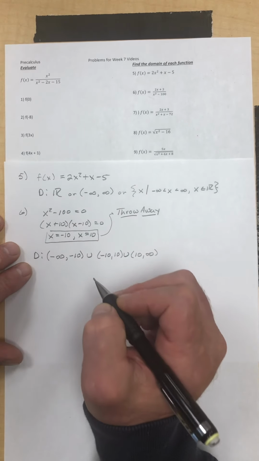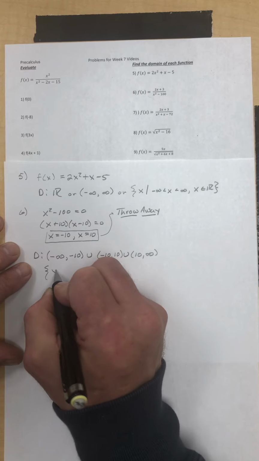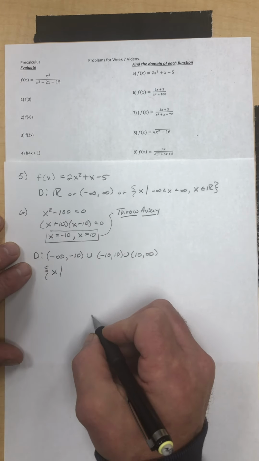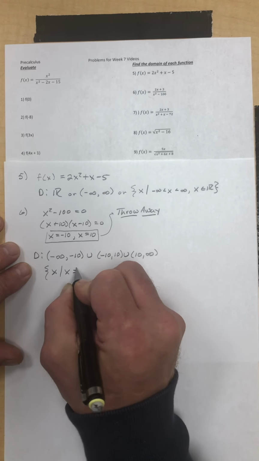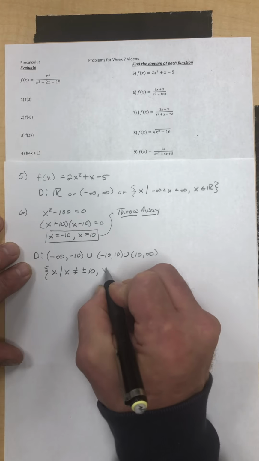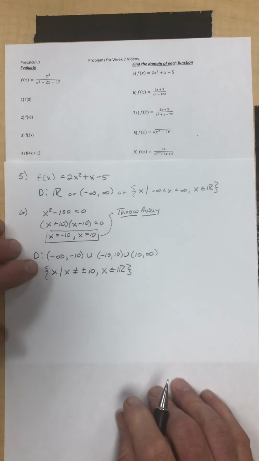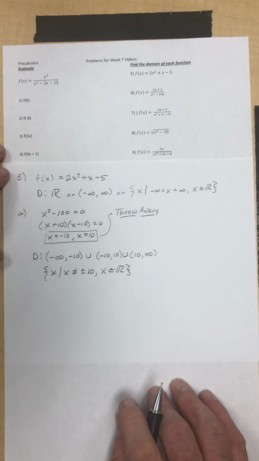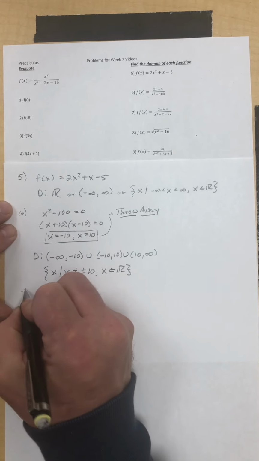If you want to do it in set builder notation, we could say all numbers x such that x can be anything other than 10 or negative 10, so we say x does not equal plus or minus 10, otherwise x is any real number. Me personally, I like set builder on that one, mainly because it's just a little quicker. That's about it. Then we go to number 7.